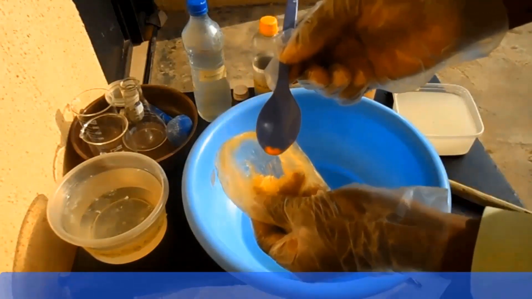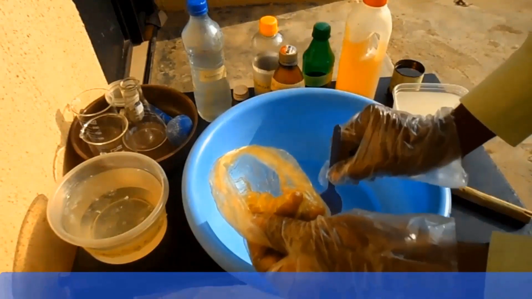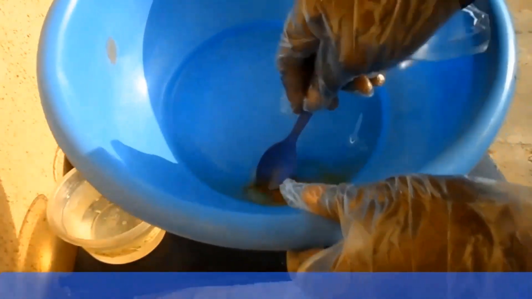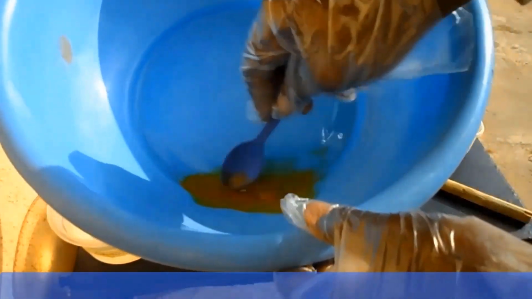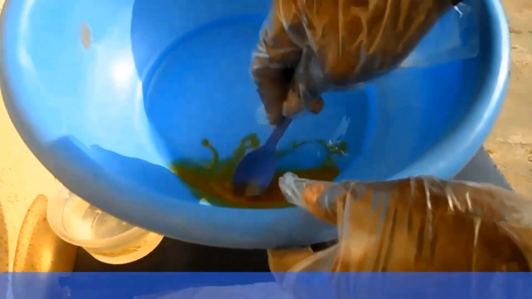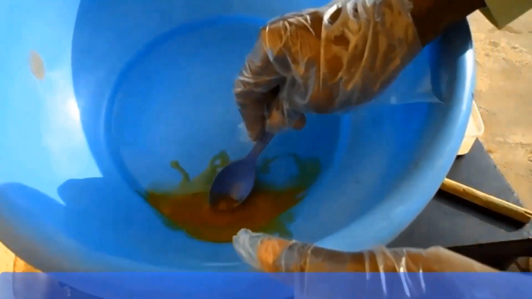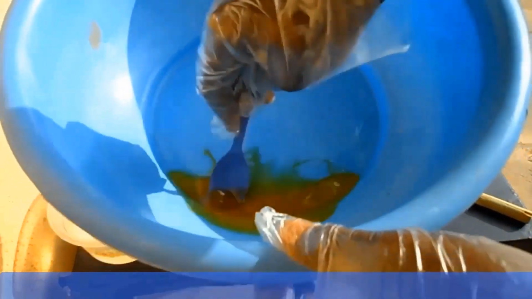You can use any color of your choice. Here we are using yellow, and we just need a small quantity of it. We don't want much color, just a pinch of it will be enough. Stir it so that it dissolves properly.